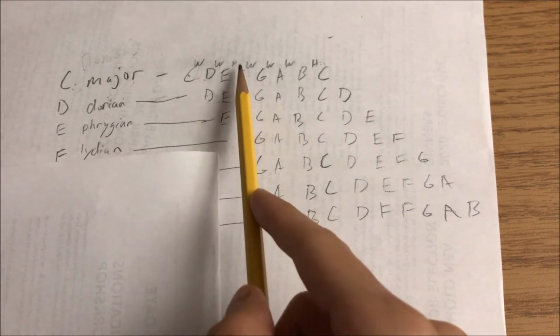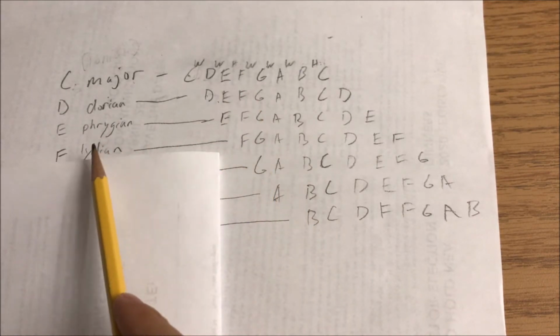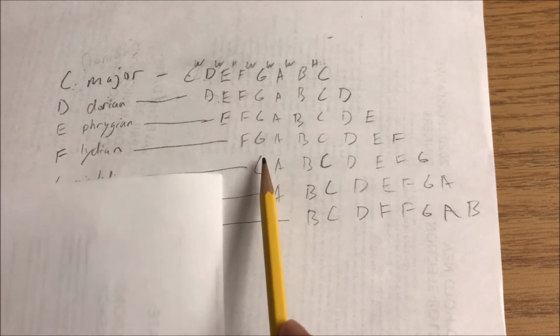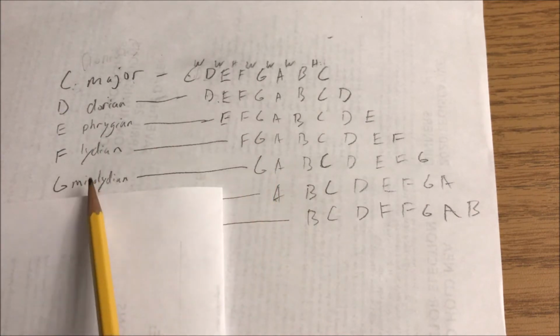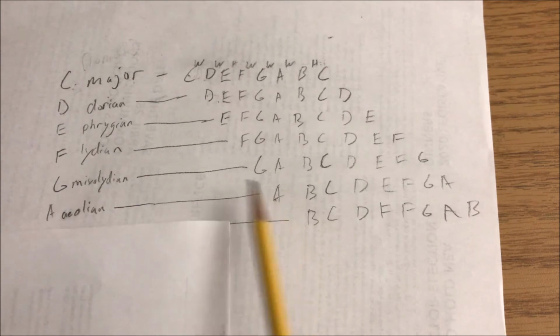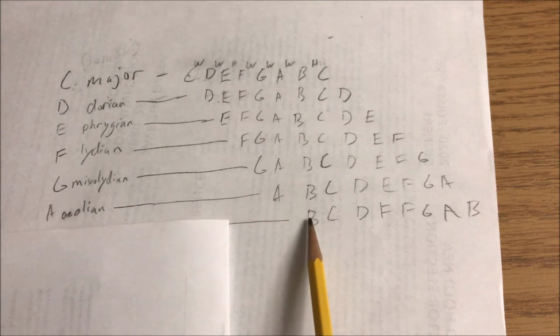If you get on the fourth scale degree, you get a Lydian scale. F Lydian because it starts on F. And then fifth scale degree, Mixolydian. Sixth scale degree, you get Aeolian. And then seventh scale degree, you get Locrian.